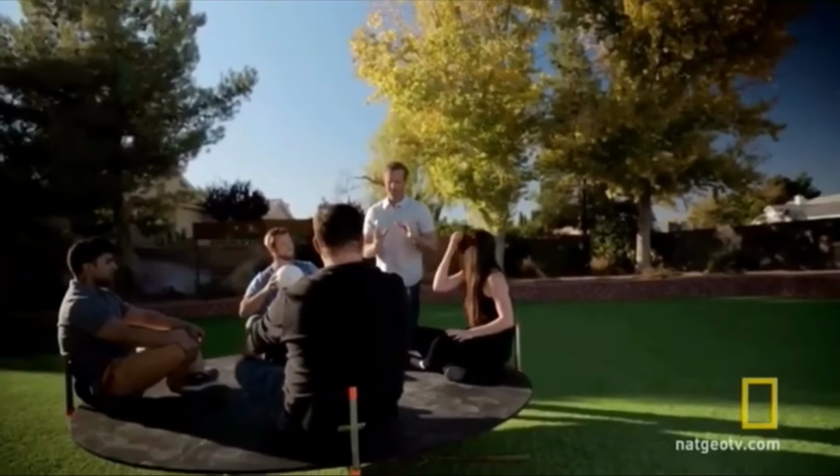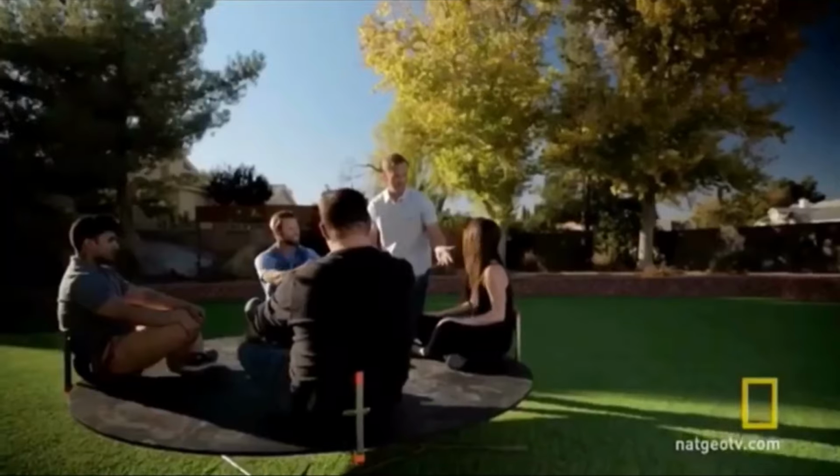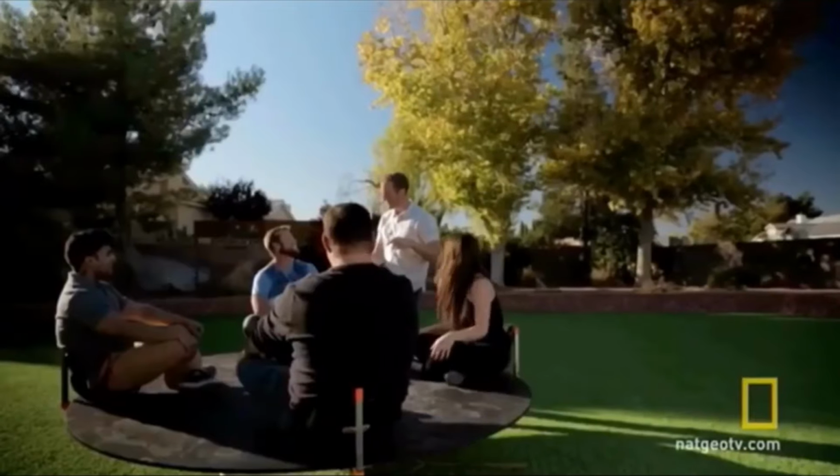So let me get this straight. So you threw the ball, it left your hands, and then what? And then it just got sucked over to him. In the air? Yeah, I threw a perfect throw. What did you see? Yeah, it curved right in.